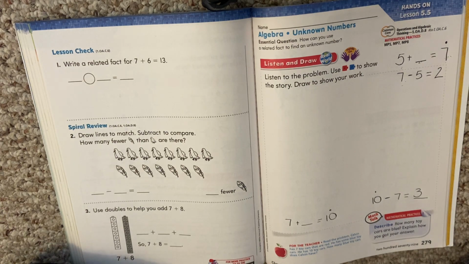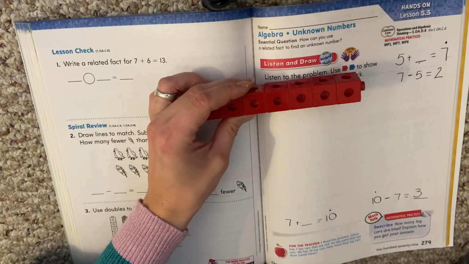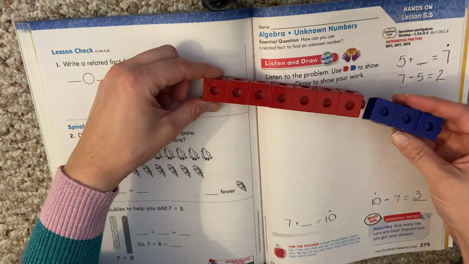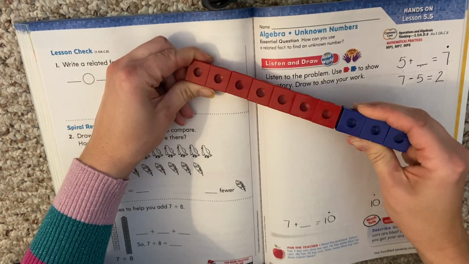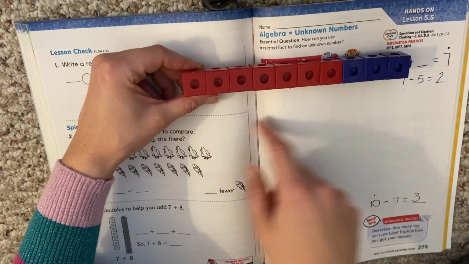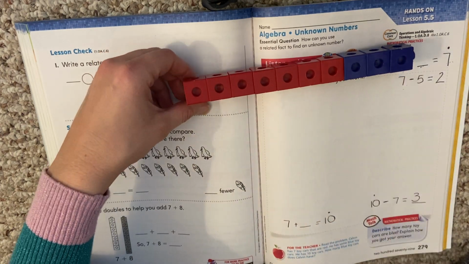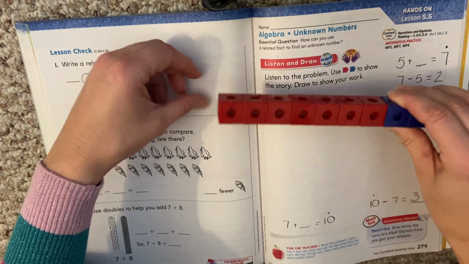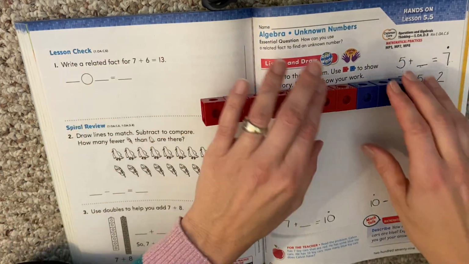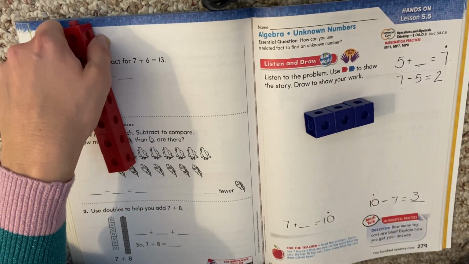I'm going to show you that using our base 10 blocks. So we had 7 that are red, right? We knew that, 7. And then we found that we had 3 that are blue. So 7 plus 3 equals 10 altogether. 1, 2, 3, 4, 5, 6, 7, 8, 9, 10. And to figure out that there was 3, right, we did a minus problem. We started with 10. We took the 7 away, and that let us know there were 3 left.